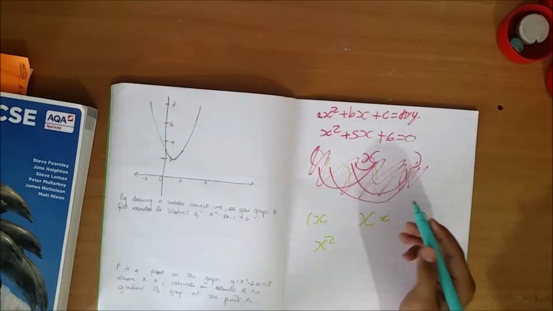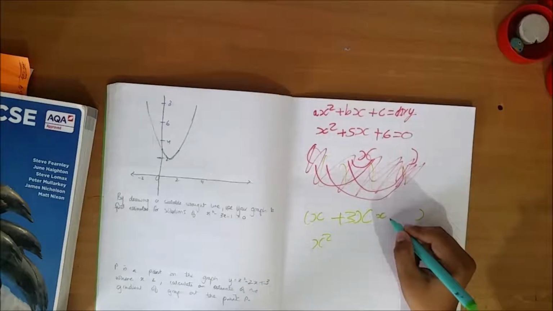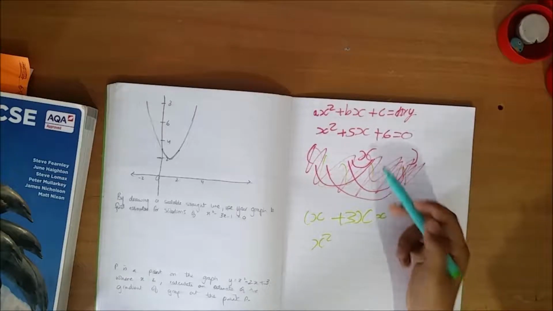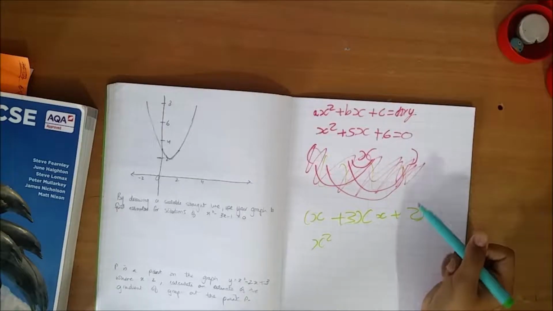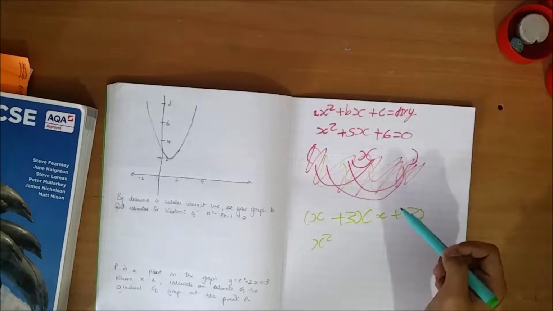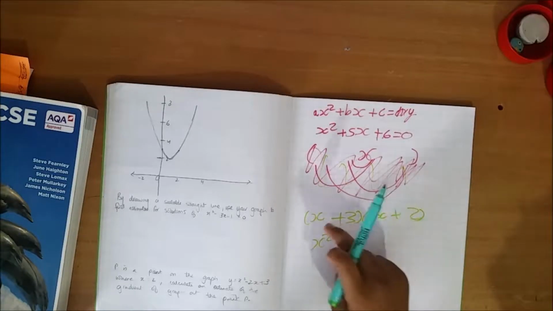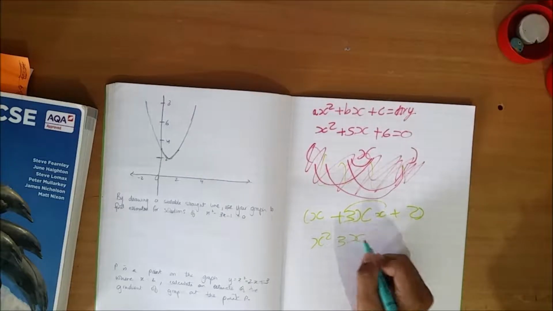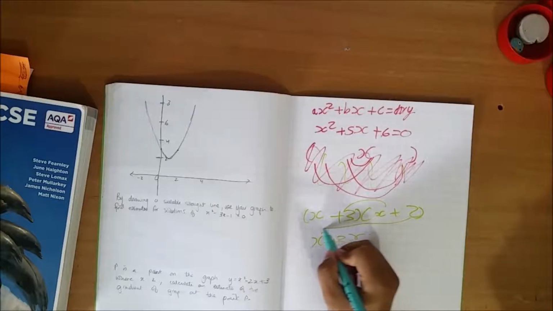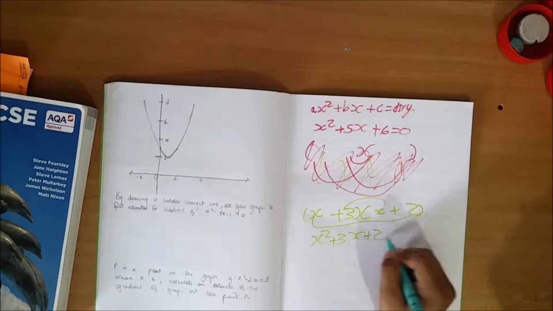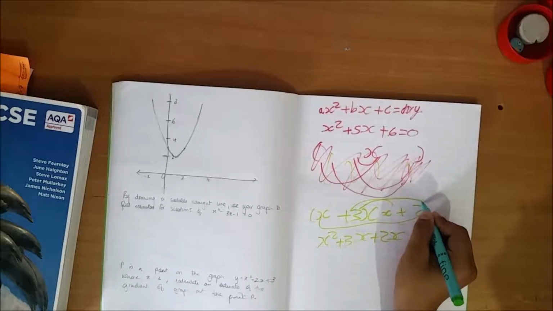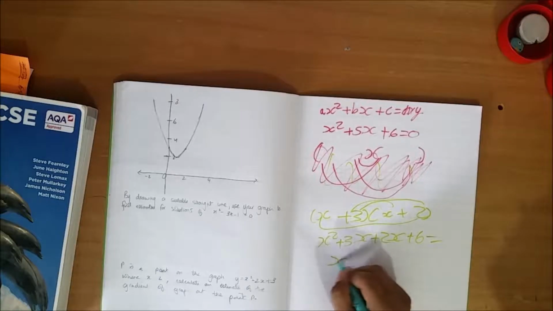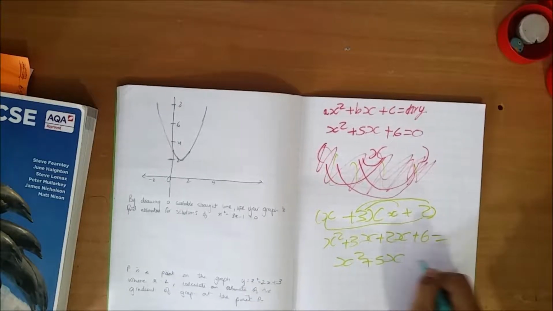So instantly, I'm going to go for plus 3 and plus 2, as in they're positive numbers. Because if you make them both negative, they'll multiply to 6 but the x terms would add to minus 5x. So 3 times x is 3x, 2 times x is plus 2x, and 3 times 2 is plus 6, which is x squared plus 5x plus 6.